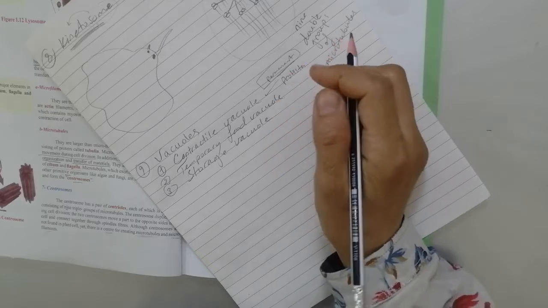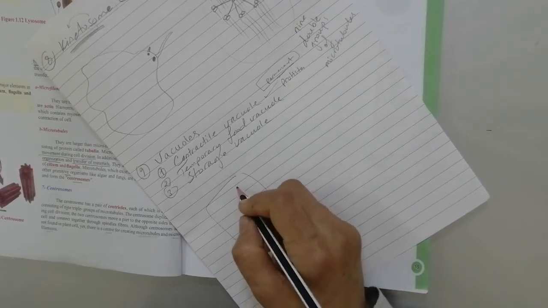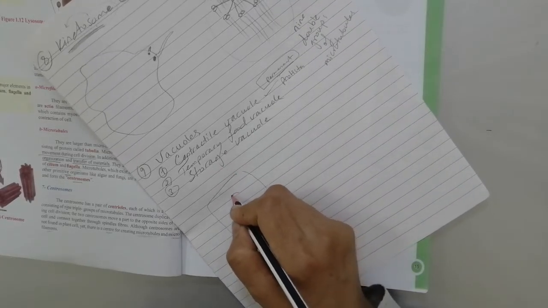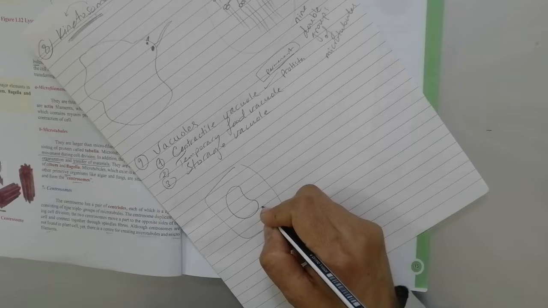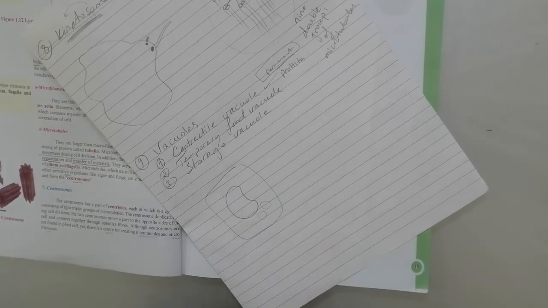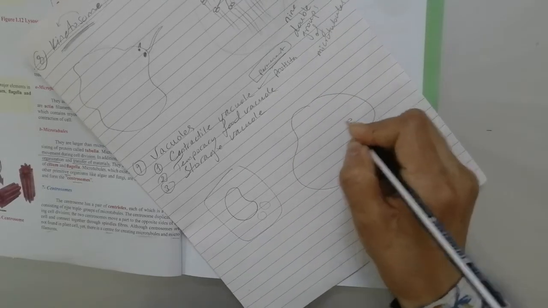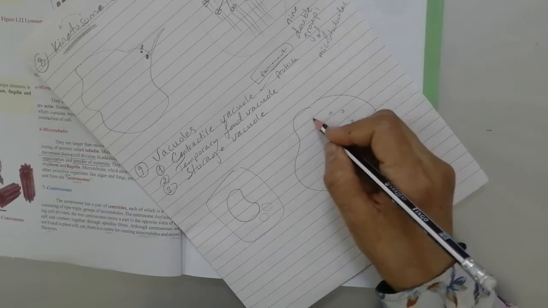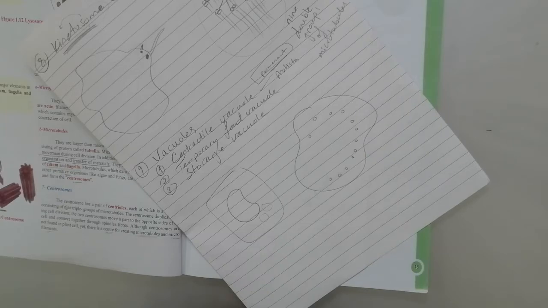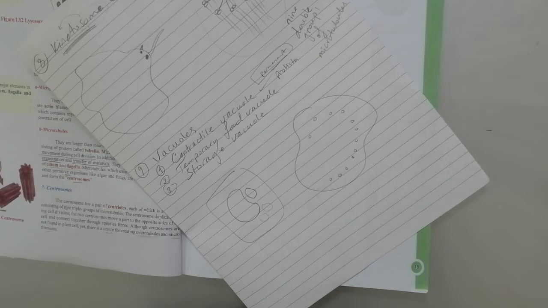less in number. So plant cells, we can see these storage vacuoles in big size and less in number, while inside an animal cell we can find lots of storage vacuoles that are small in size. In plant cell, because it is large in number, sometimes it pushes the nucleus to the edge of the cell.